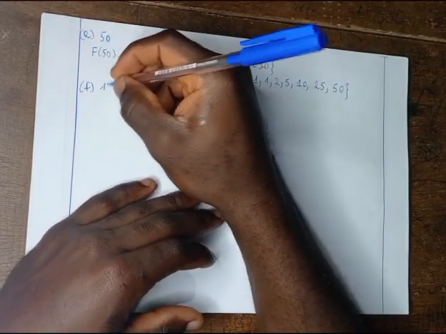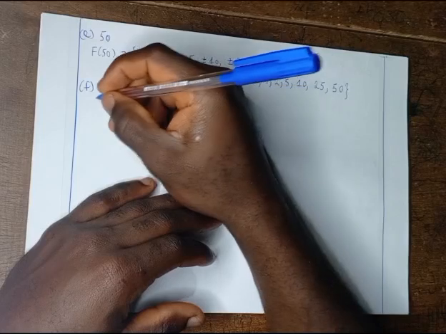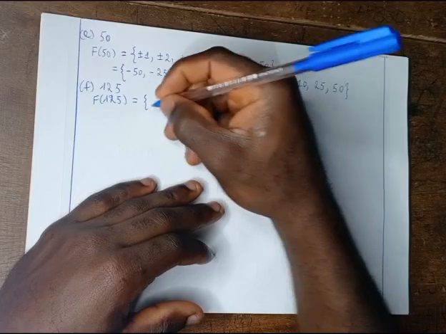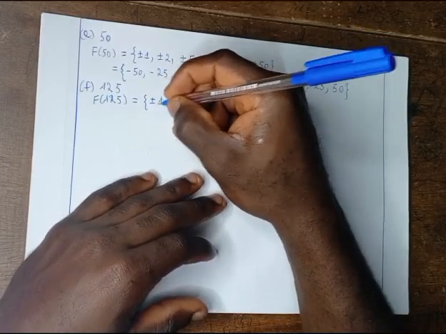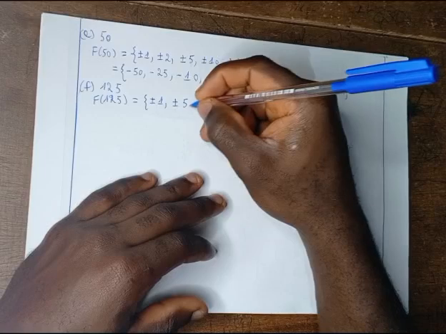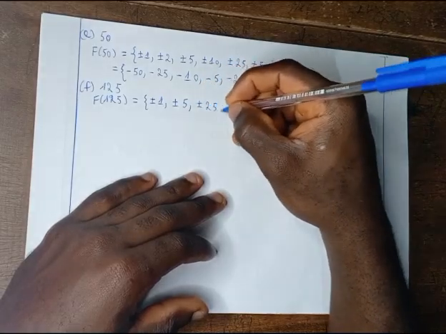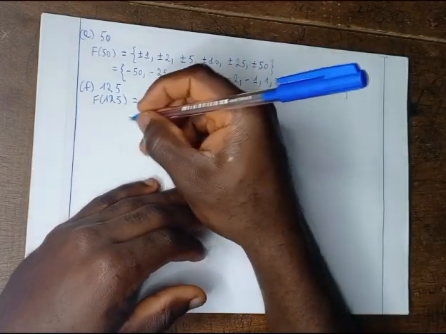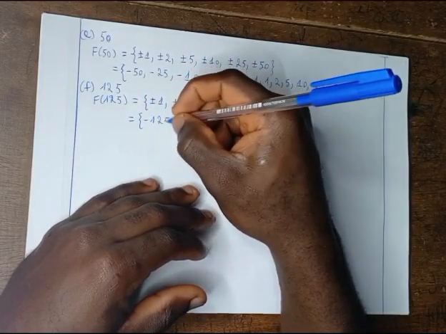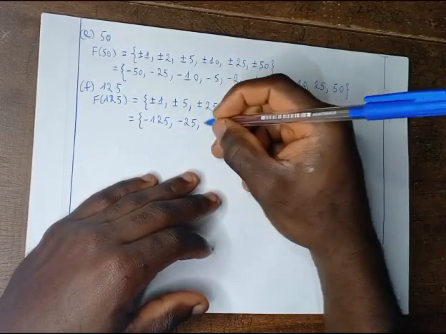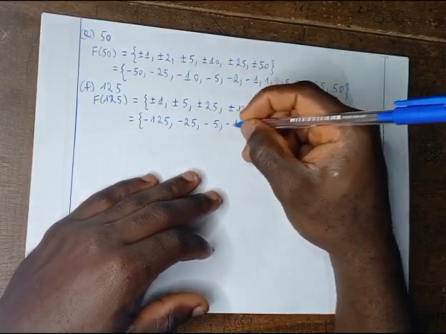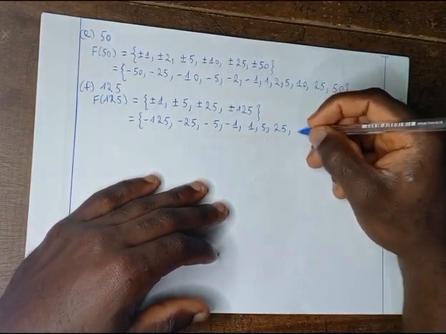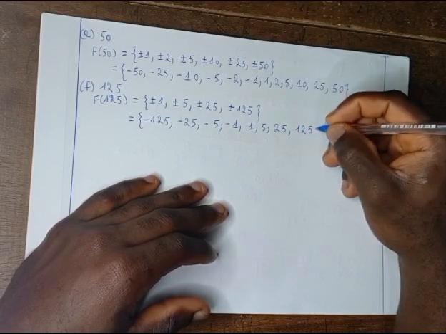We go now to the last question, which is question F. For question F, we have the number 125. We have to write down f of 125. This will simply be equal to plus or minus 1, plus or minus 5, plus or minus 25, and lastly plus or minus 125. This will simply be equal to negative 125, negative 25, negative 5, negative 1, 1, 5, 25, and lastly 125.